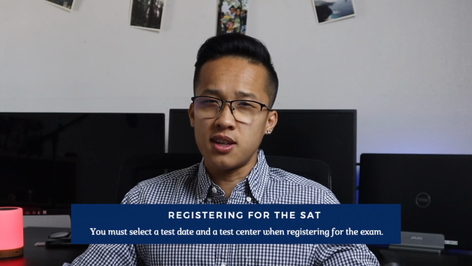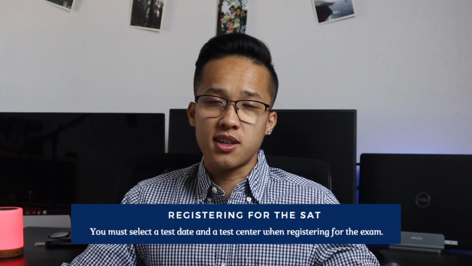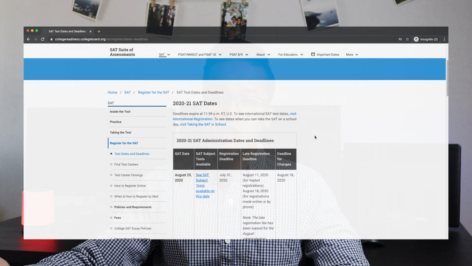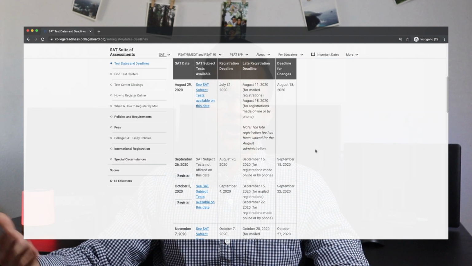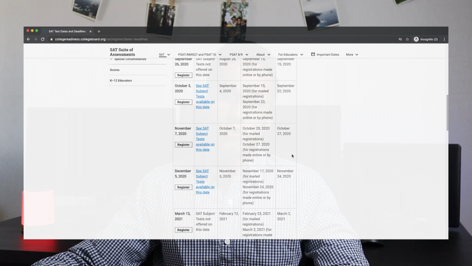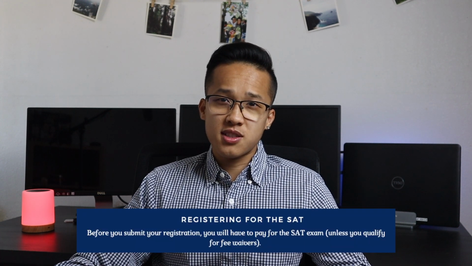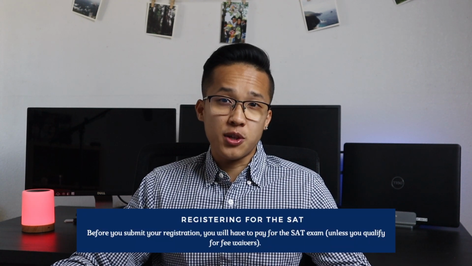And two other things to remember when registering for the SAT is that you'll actually have to choose a specific test date as well as a test center for the test. There are also registration deadlines for the test dates that you might be interested in, so definitely make sure to check the calendar first so you don't register for a test that you might have to incur late fees for. Like I mentioned before, I'll leave a link to the test dates as well as registration deadlines for you. And before you finish registration, you will definitely have to pay for the test, unless of course you're given an SAT fee waiver.